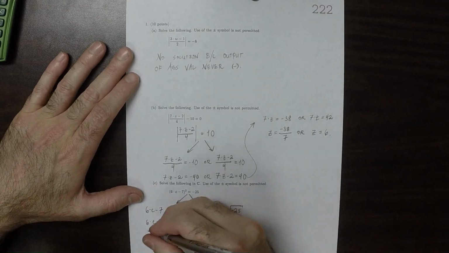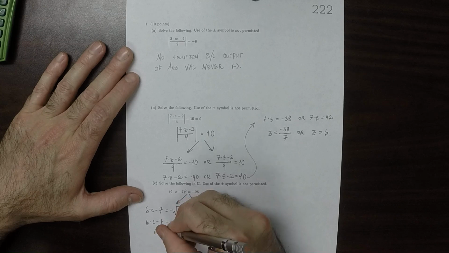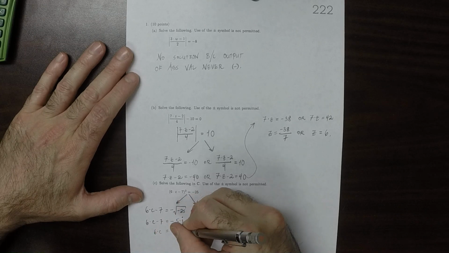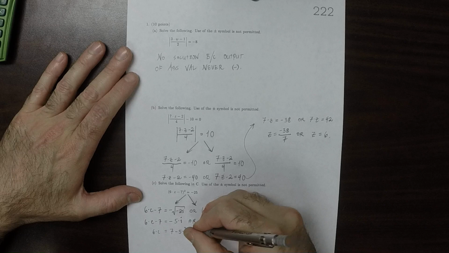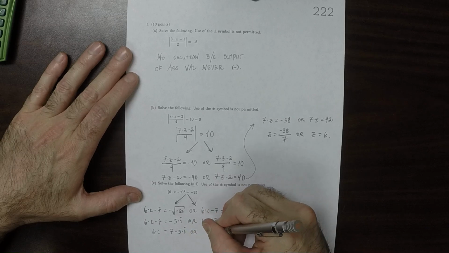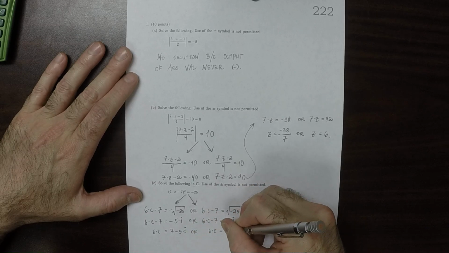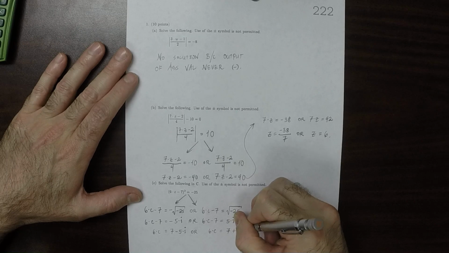Alright, so then adding 7 to both sides, 6c could be 7 minus 5i, or 6c could be 7 plus 5i.